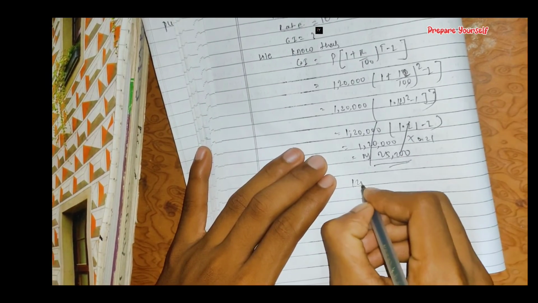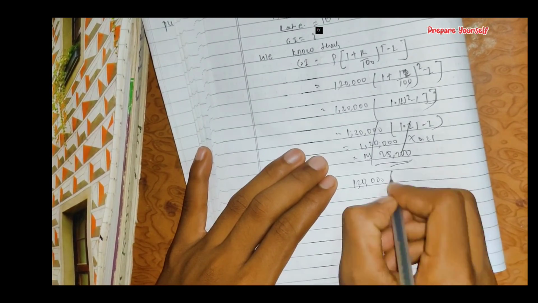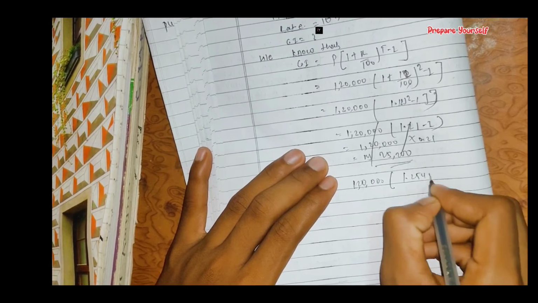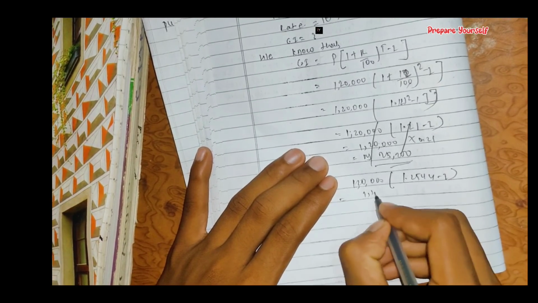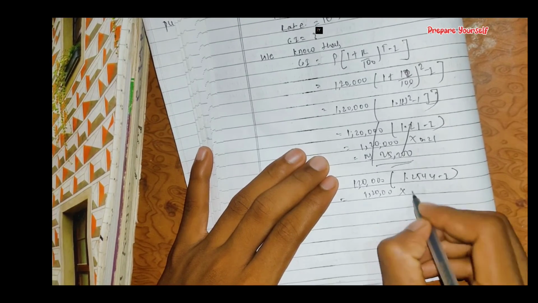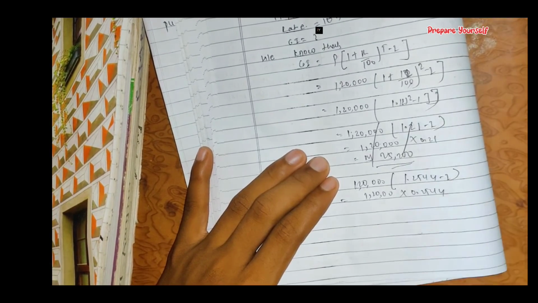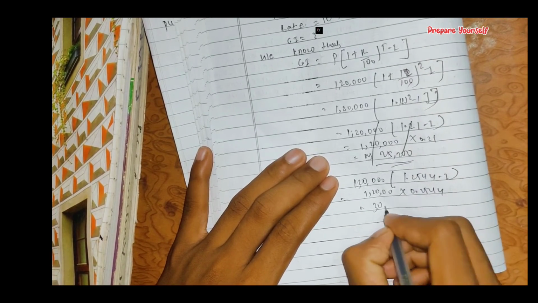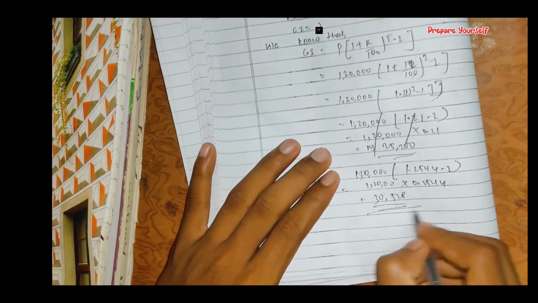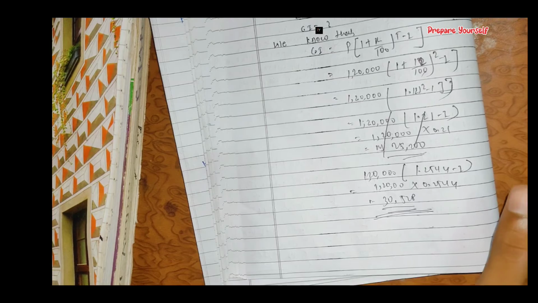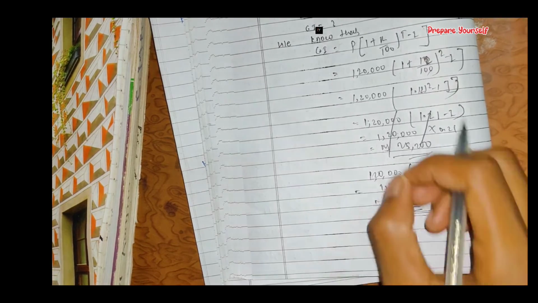So 1,20,000 into 1.2544 minus 1, that is 0.2544, into 1,20,000, it will be 30,528. So this is the compound interest compounded annually at the rate of 12% per annum.